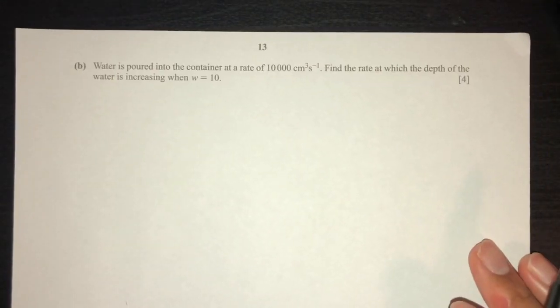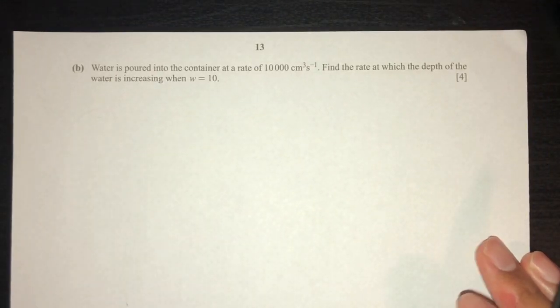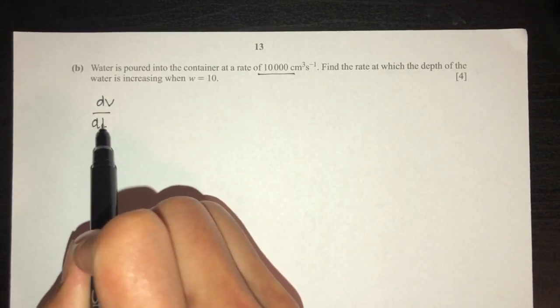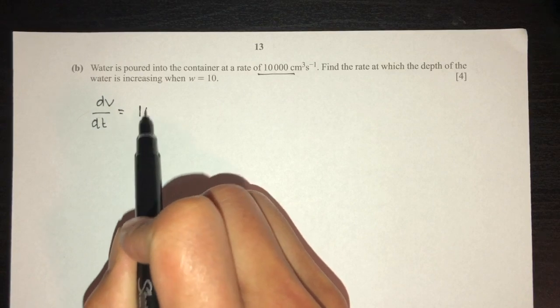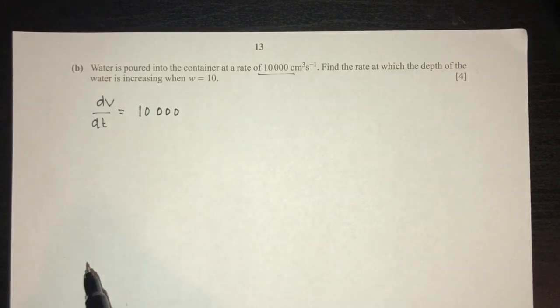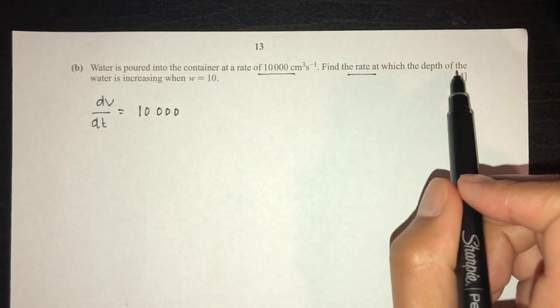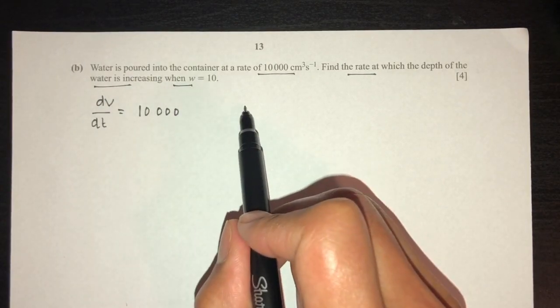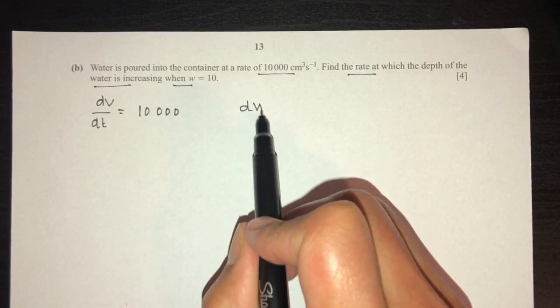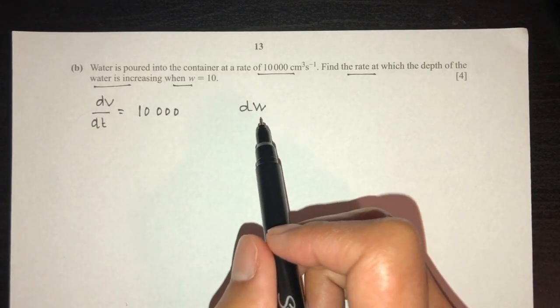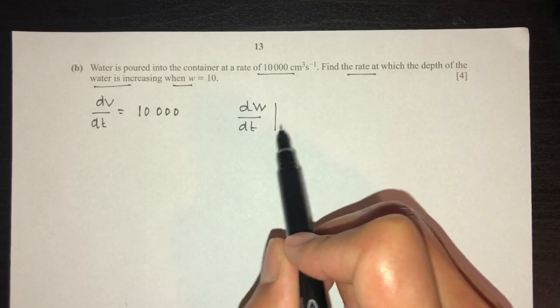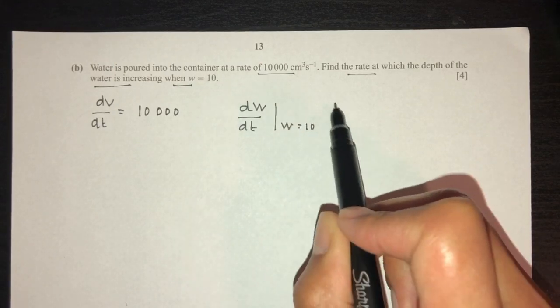Now for part B, water is poured into the container at the rate of this. So dV by dt has been given to you as 10,000. Find the rate at which the depth of the water is increasing. The depth is given to you by W, so we need dW by dt at W equal to 10. So we have to find this.